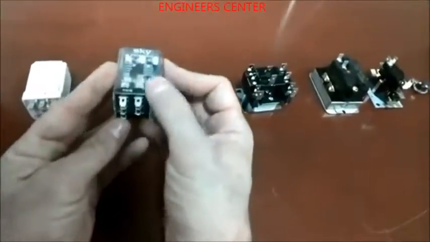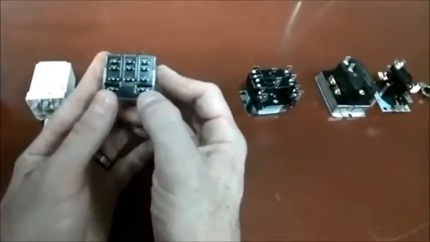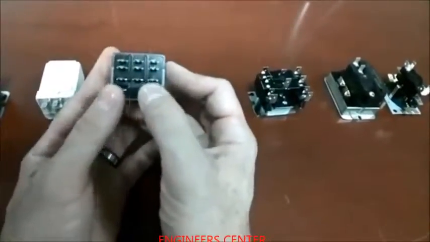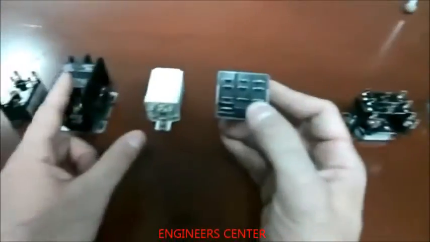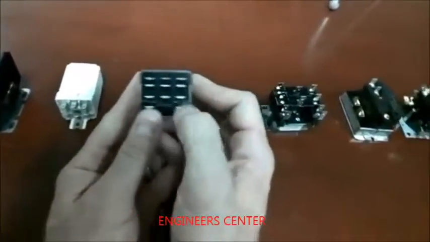So these here, just simply the very bottom two, A and B down here, are your coil, 24-volt coil. And just like this relay, this does the same thing, except this is just 3 different relays is all this is.